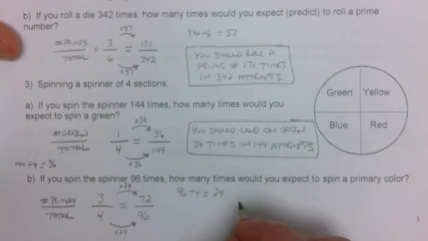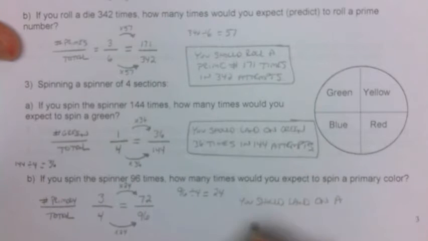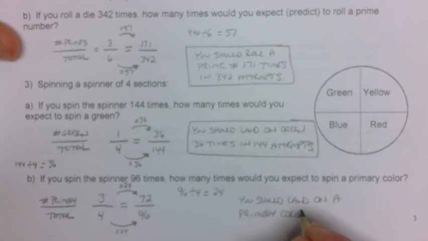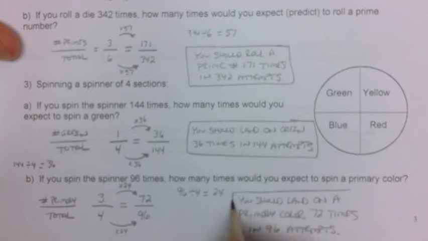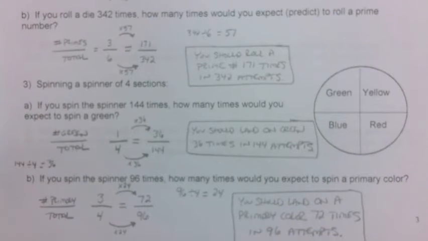Okay, so this means that you should land on a primary color 72 times in 96 attempts. Okay, so it's very important to get that initial probability for the event in order to make your prediction.